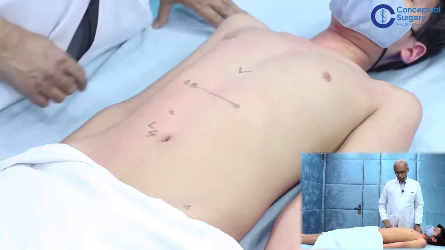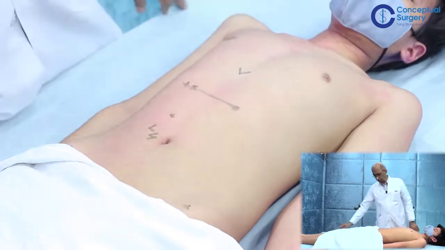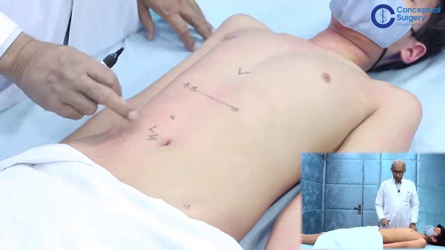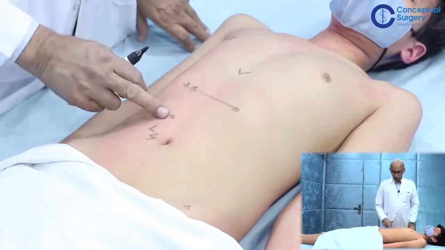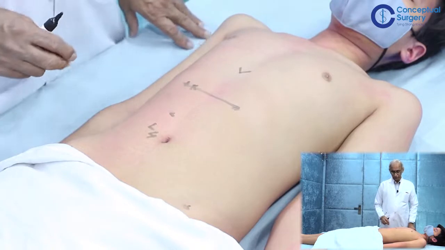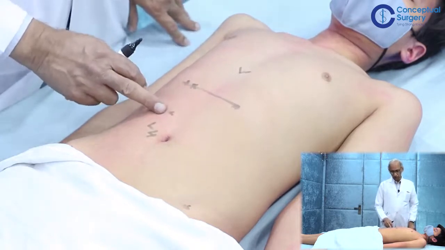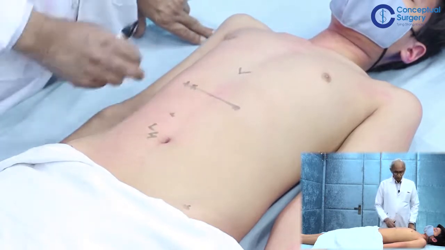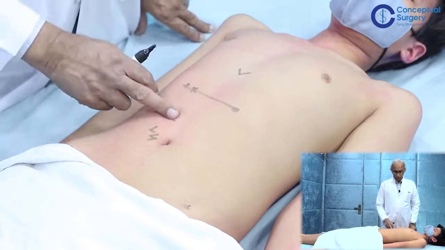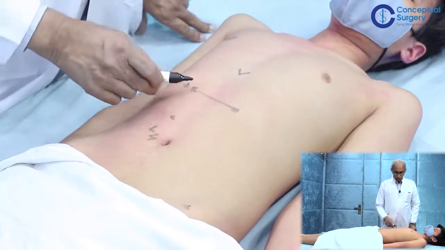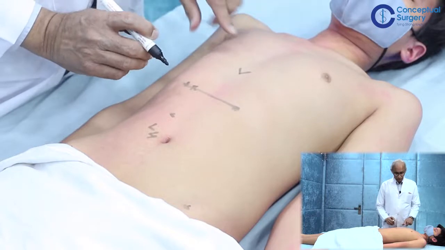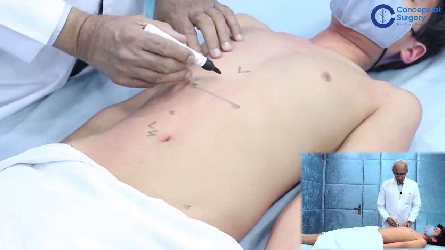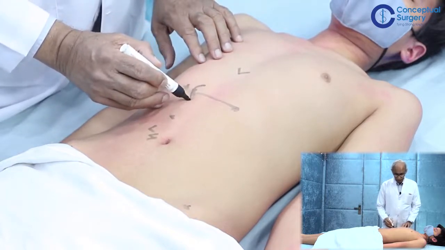Now, if you roughly draw the shape of the kidney, and let us assume that this is L4, then somewhere around here would be the lower border of L3. It's not precise, it's somewhere around here. Keeping this to be the hilum, let's draw a rough kidney, somewhat like this.